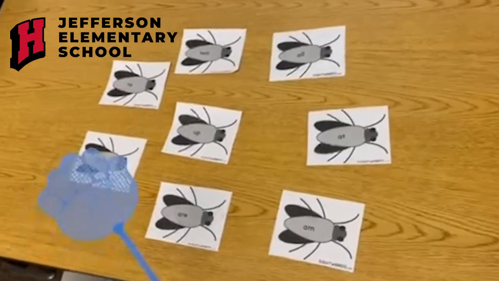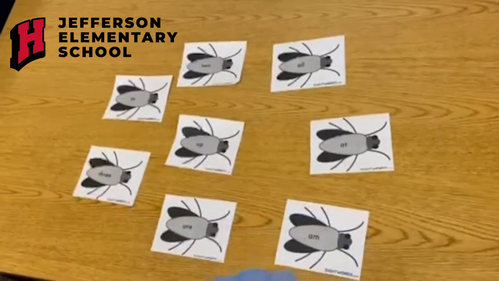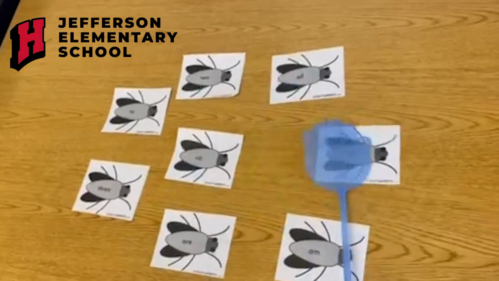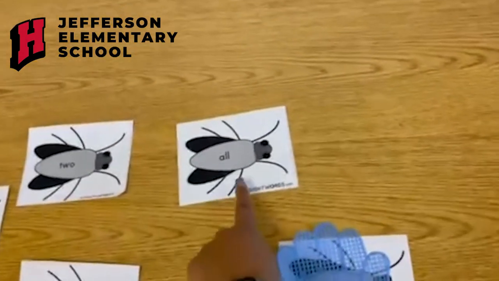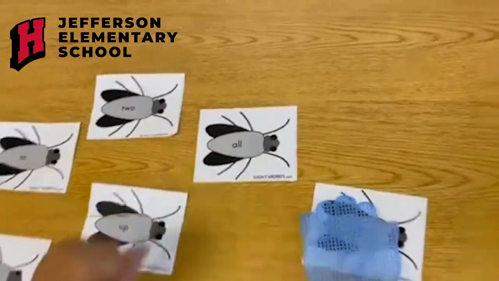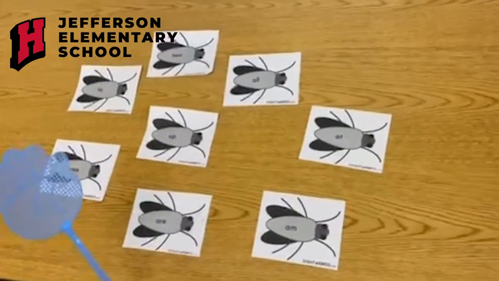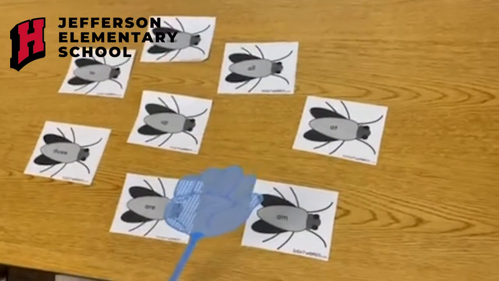Okay, Riley. We're gonna find another sight word. I want you to find the sight word all. Oh, that's okay, Riley. This word is all. Point to it. All. There we go. So if a student gets the word wrong, you're going to point to it together and say it together. Riley, let's do one more.